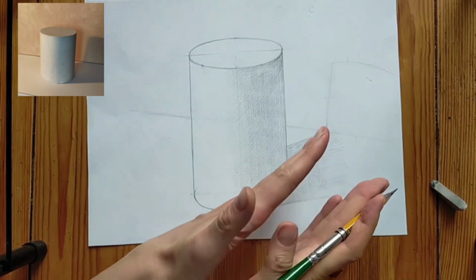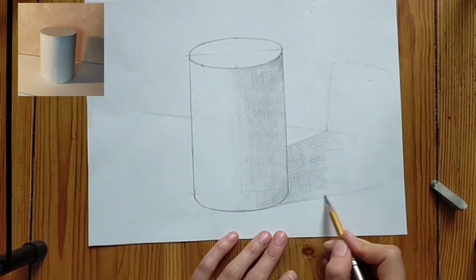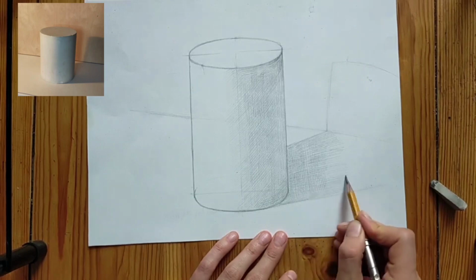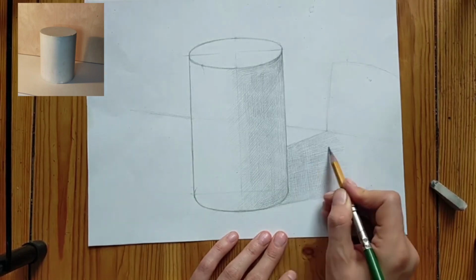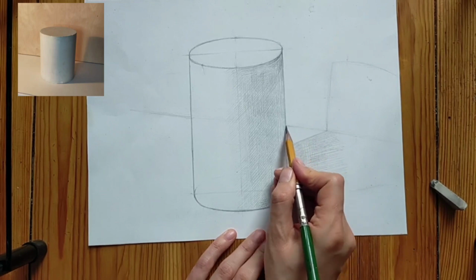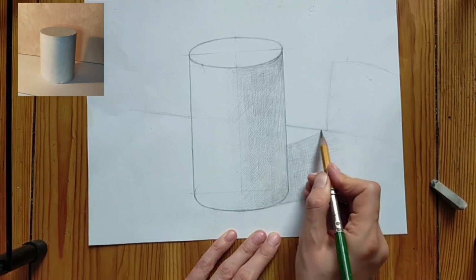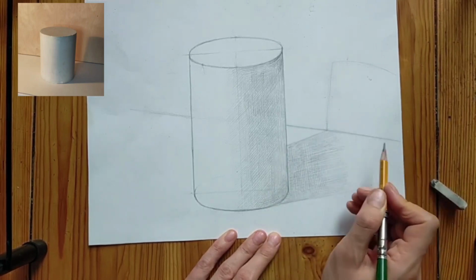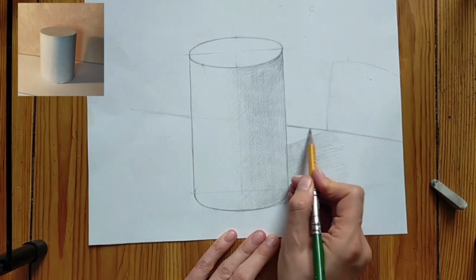I have a little bit of a stroke that also repeats the shape of the object I'm drawing. But in this case, it's not an object, it's a shadow, yes, from the table. From the table there comes out such a pronounced black shadow.